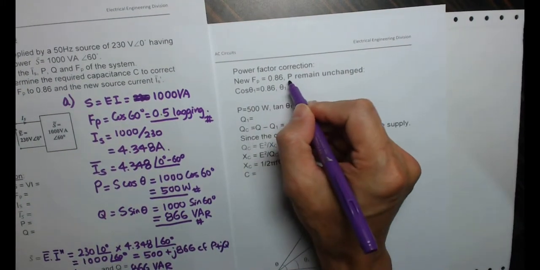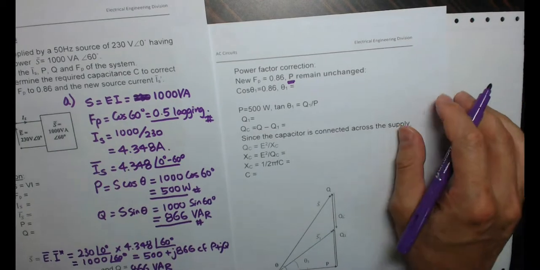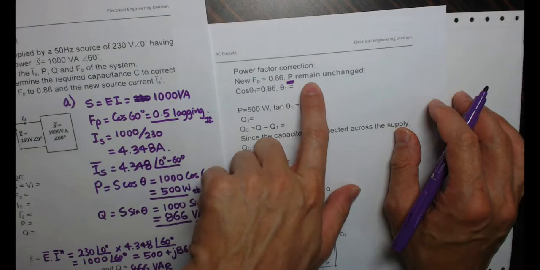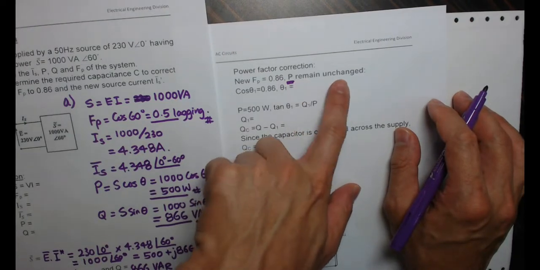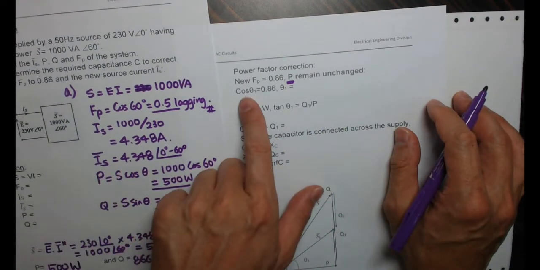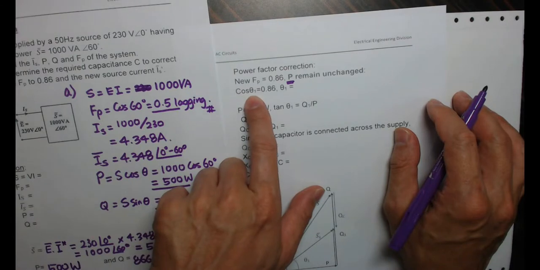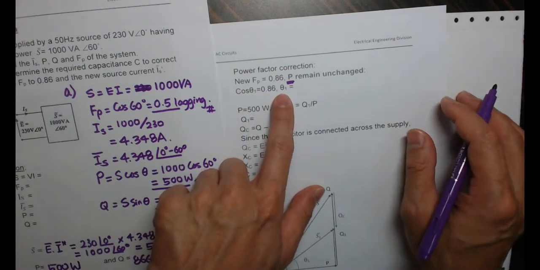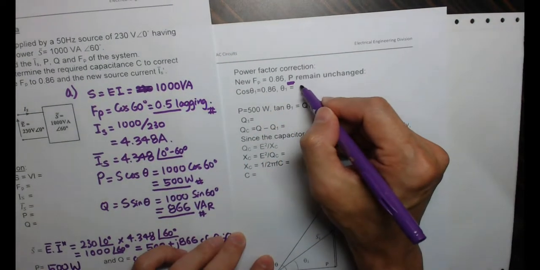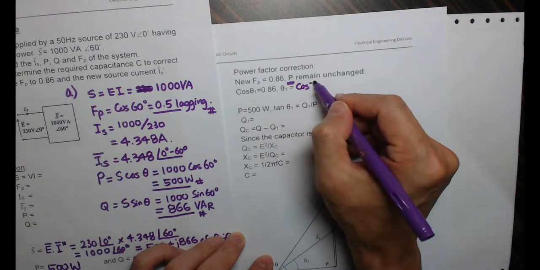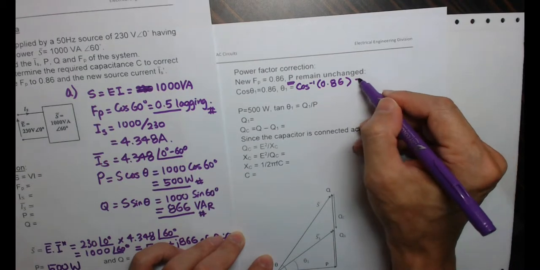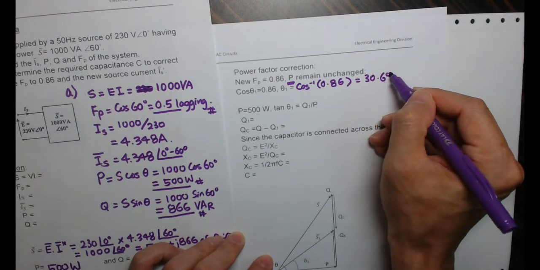Now, when we increase the power factor, the idea is to adjust the reactive power, so the effective or average power remains the same. The new power factor is cosine of the new angle theta, which is 0.86. So I can do a reverse calculation: cosine inverse of 0.86 gives me 30.68 degrees.